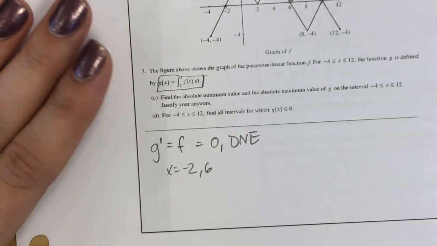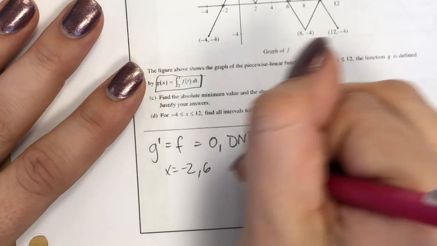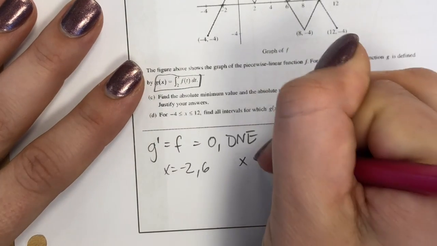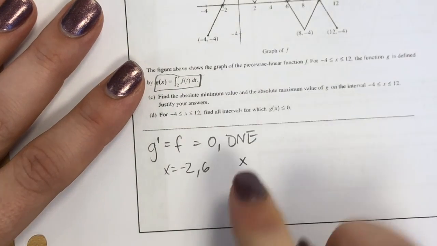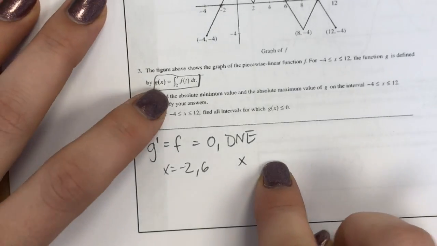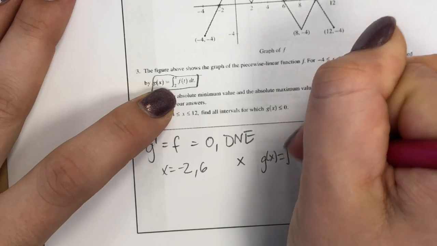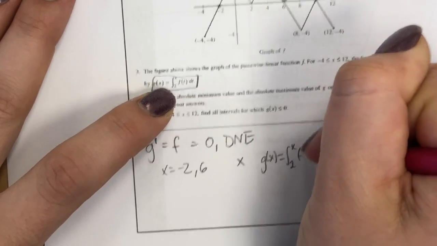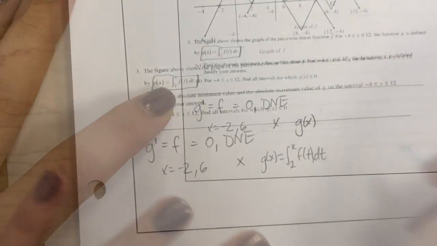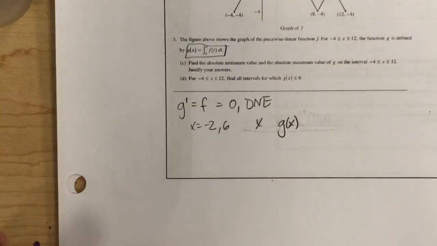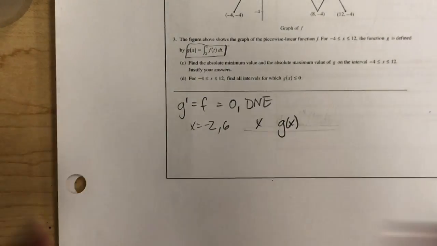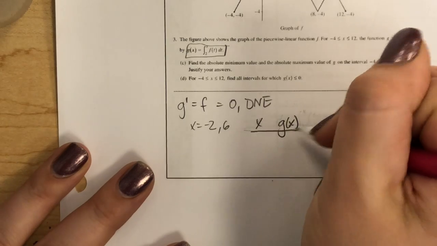Okay, so then I'm going to do my endpoints and make a table. So x, and then I just find the y values here. So g of x is the integral from 2 to x of f of t dt. The table is just with the y values, so x and g.